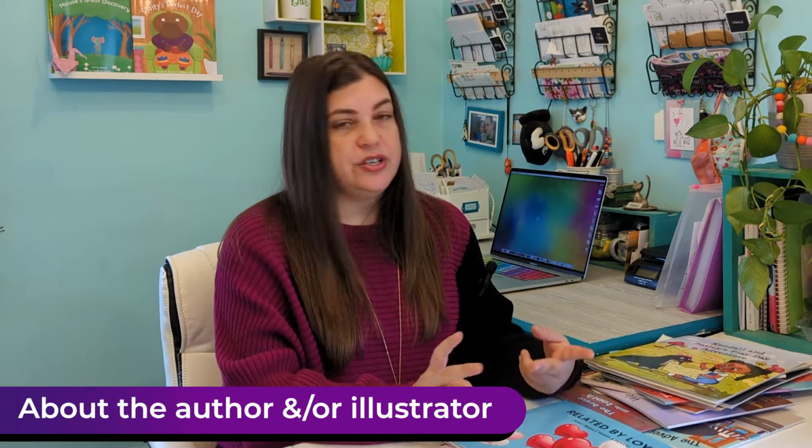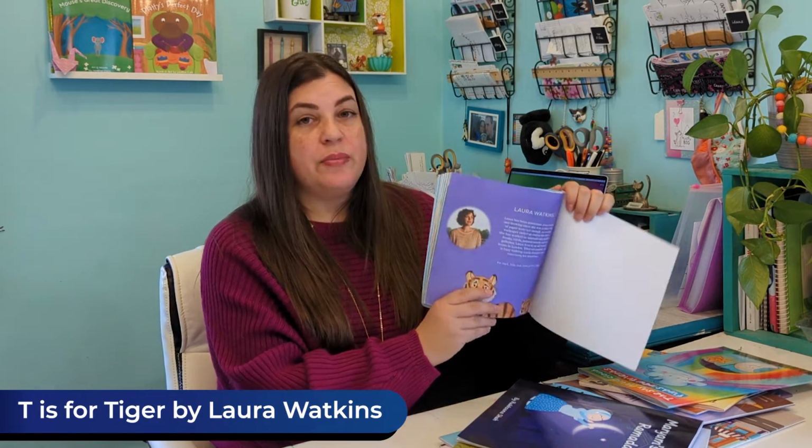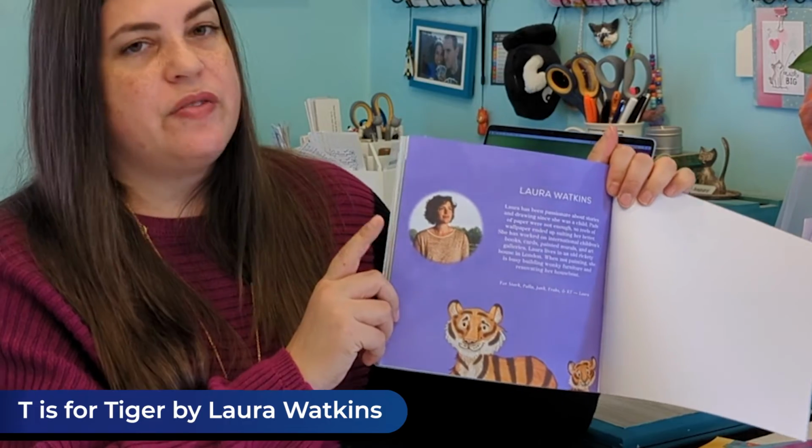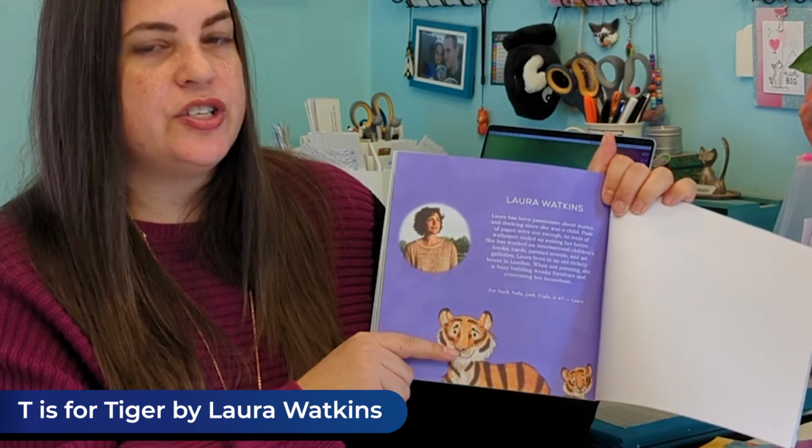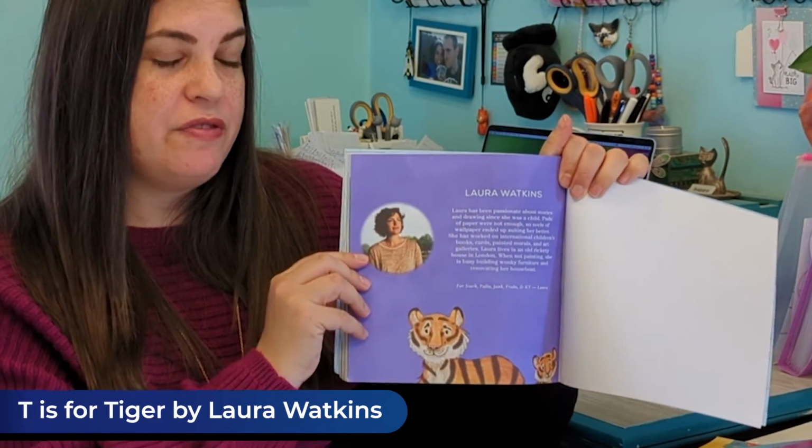And then, of course, we have about the author and about the illustrator. So those are 2 more pages that you can add. In this T is for Tiger book, here's an example of about the illustrator. So we have a picture of her and something that she's illustrated, and then a little paragraph about her.